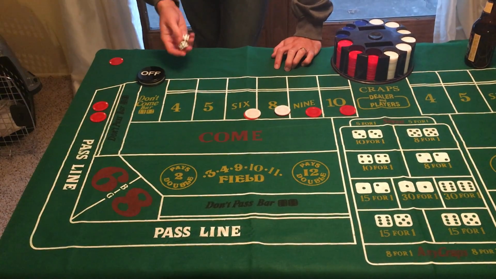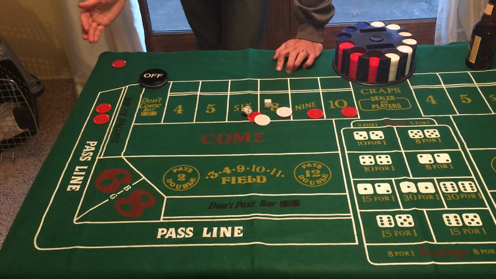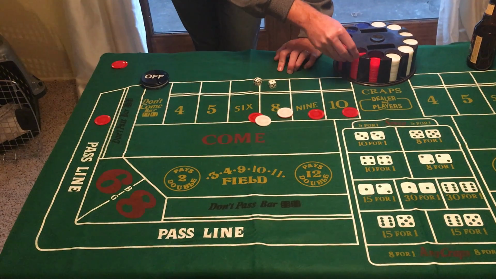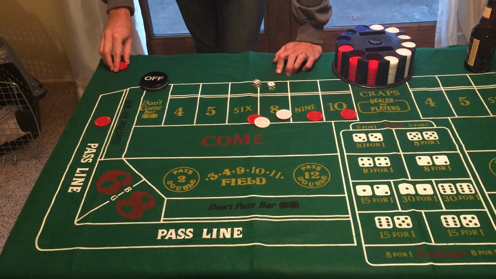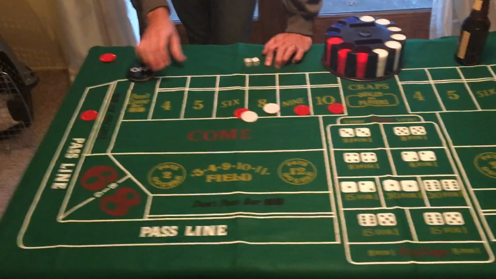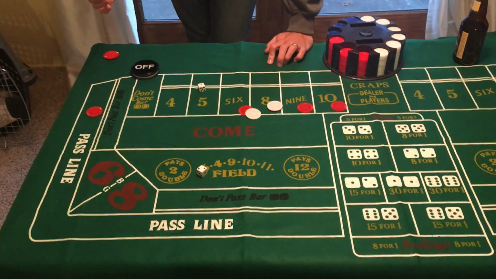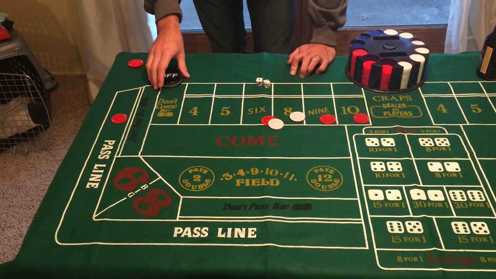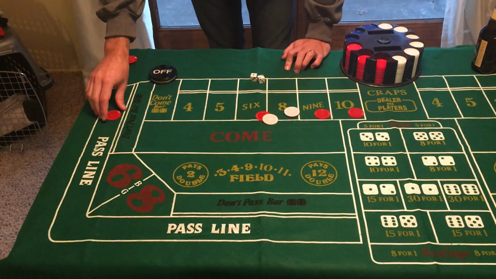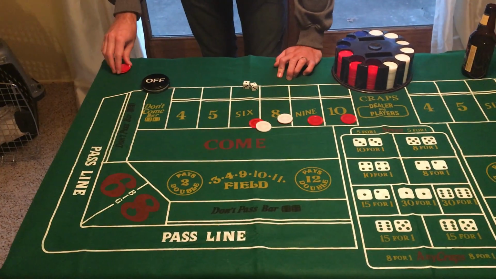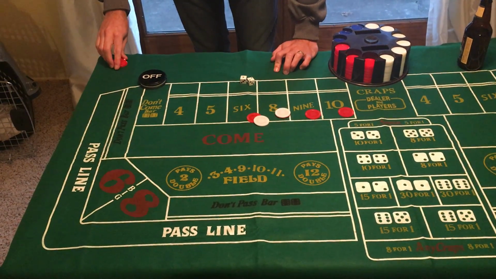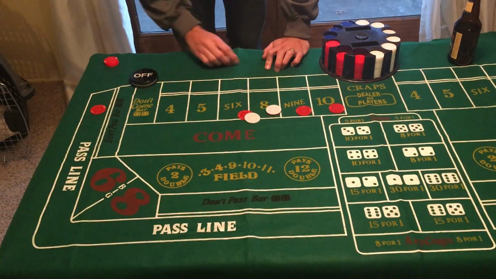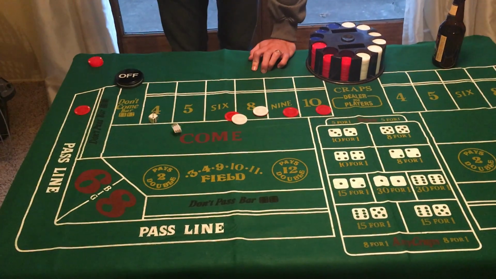So the second round of rolls, shooter gets the dice back, shoots them, 7. Good deal. So he gets paid $5 on his pass line bet, and we start back over again. So roll again, 3. That is his $5 is taken because it was a 2, 3, or 12, and so now he's going to put $5 back on the pass line and start over here.